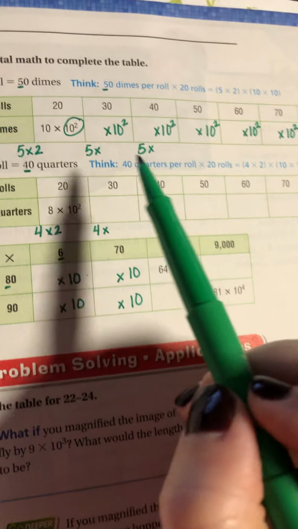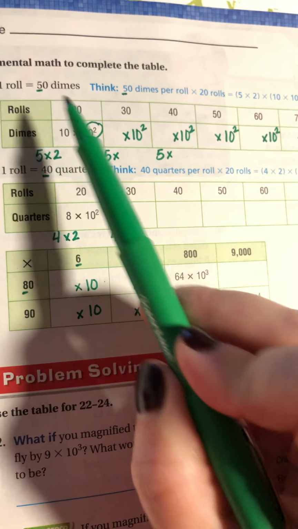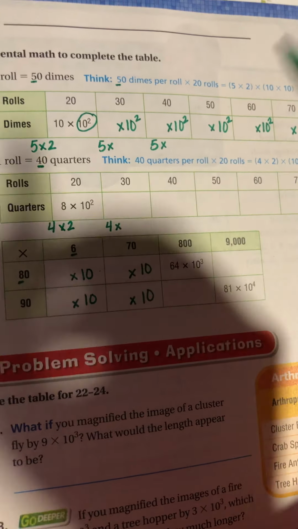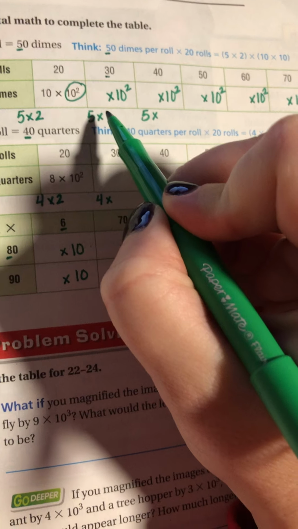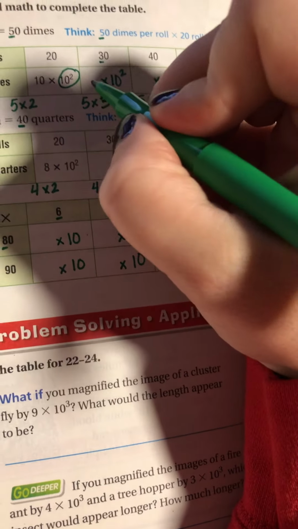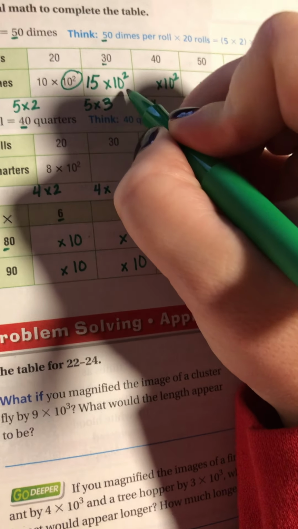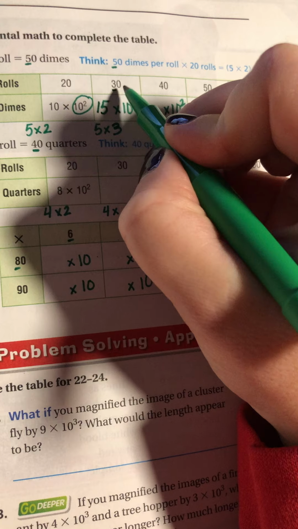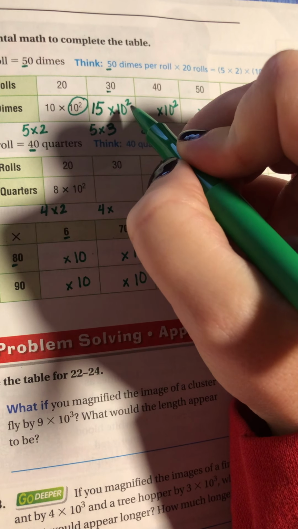All right, so I'm going to take the 5 times, because again, 5 from the 50 times, how many rolls are we doing? 30. So I'm going to take the 3 and I'm going to say 5 times 3. What is that? 5 times 3, 15 times, again, 10 to the second power because I have 1 0 in the 30, 1 0 in the 50, which tells me I have to do 10 to the second power.